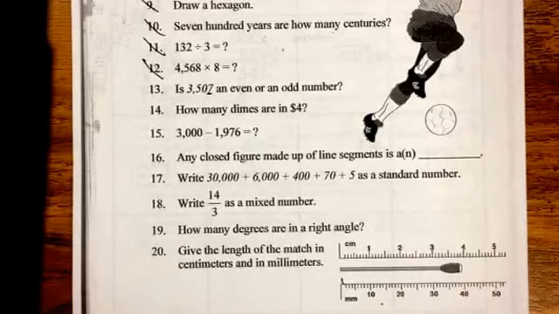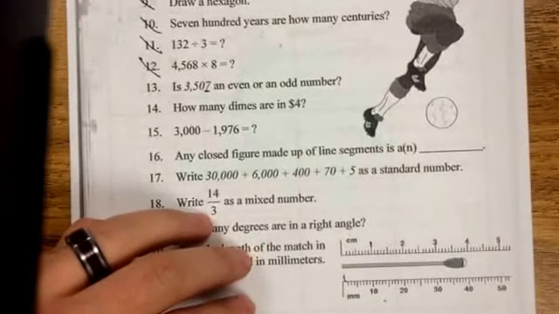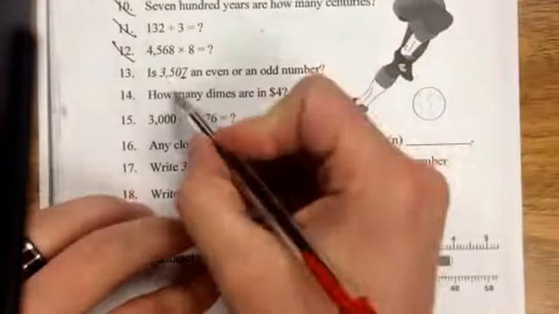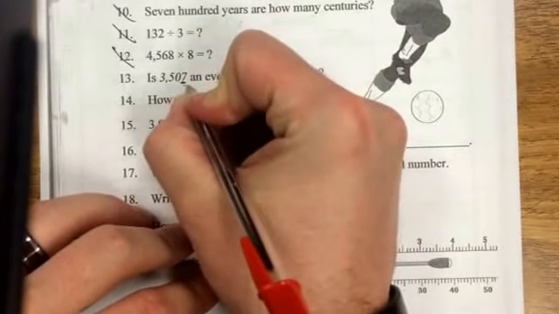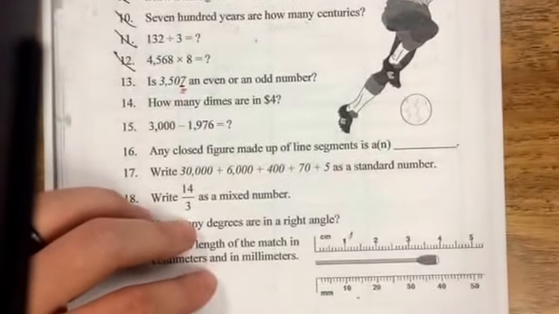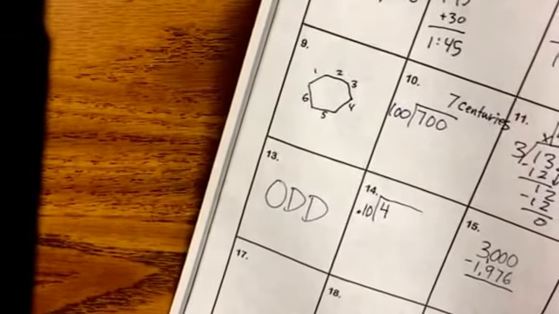All right, problem number 13. They're asking us, is 3,507 an even or an odd number? As we look here, you always just look at the last digit, and we have a 7 in the ones place, and that 7 is odd, so that means that the whole number is odd. Number 13, that whole number is odd.